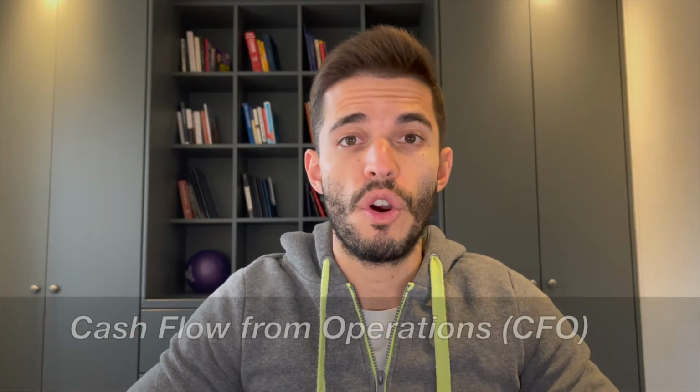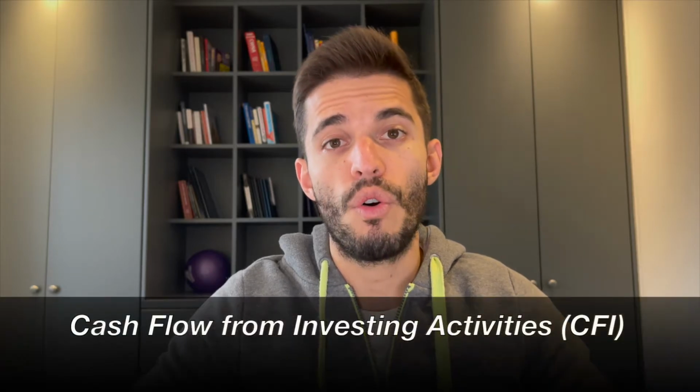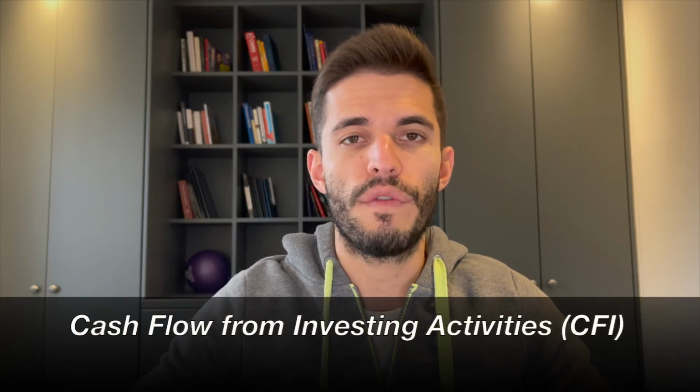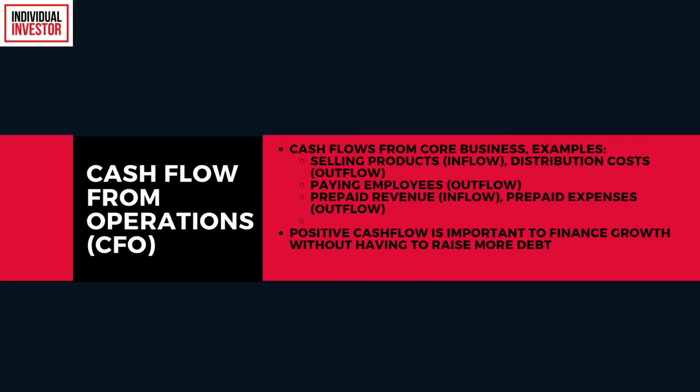Okay, let's review now the three major elements in the statement of cash flows. These are the cash flow from operations, or CFO, the cash flow from investing activities, or CFI, and the cash flow from financing activities, or CFF. The cash flow from operations, CFO, aggregates all the cash flows from core business activities.